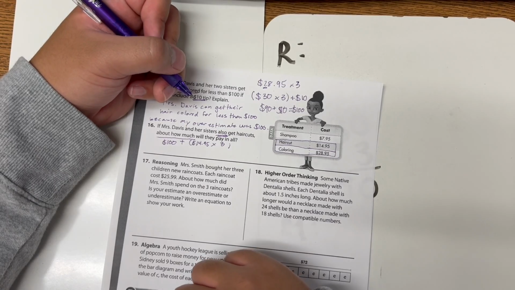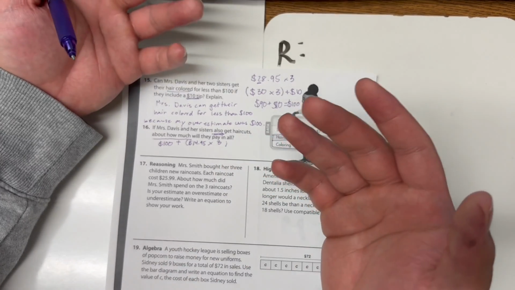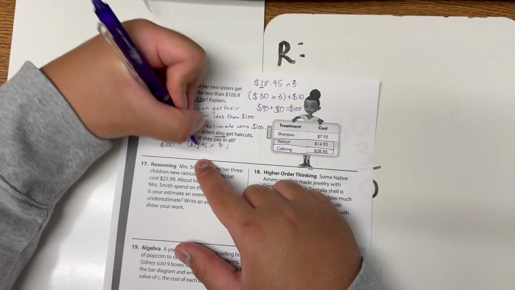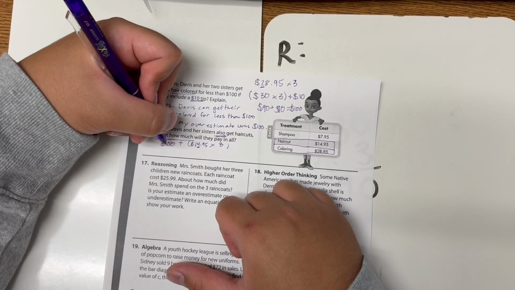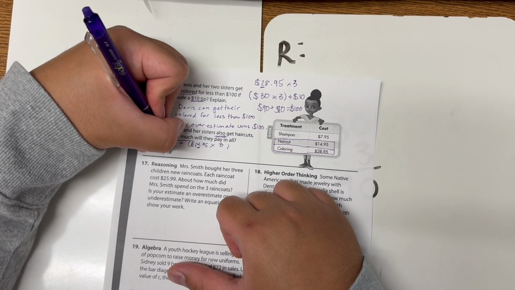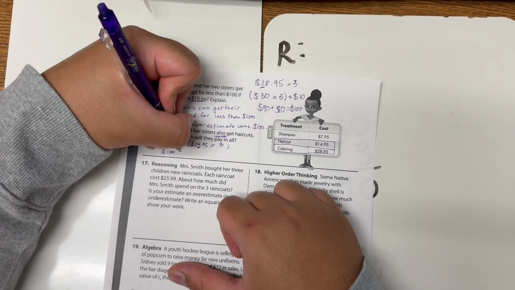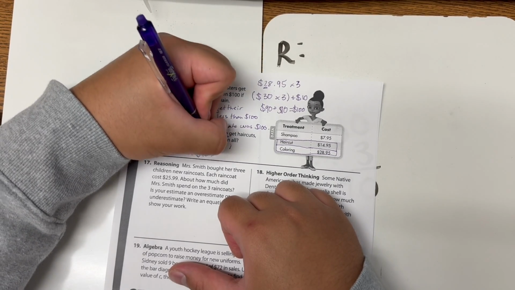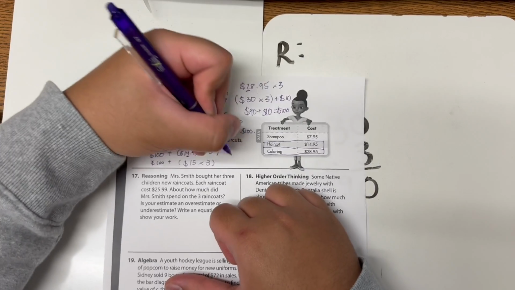If I'm going to estimate, the best that I can probably estimate is by rounding to the nearest whole dollar. So I should have 100 plus 15 times 3.